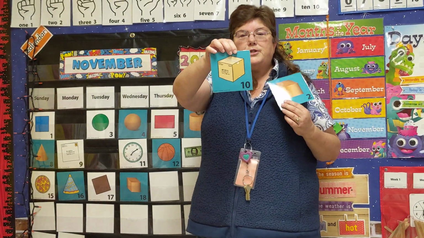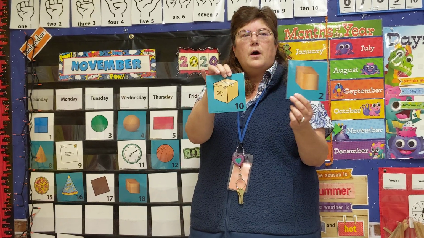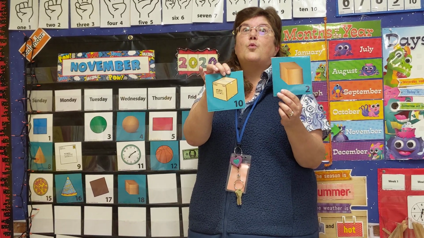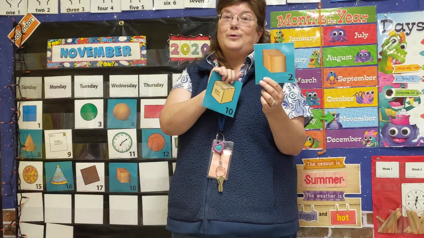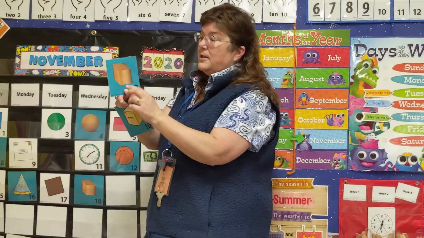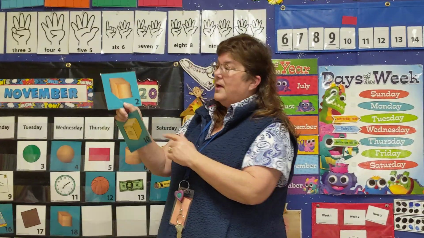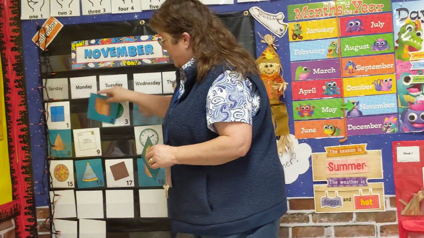Okay, let's look at our next shape. This shape is called a cube. And they showed us a box, but where else are there cubes in our life? Oh, I just heard 2 great cube ideas. We have our linking cubes, and we have dice. So this to me looks like a dice also. But I do see that it looks like a linking cube too. Good job, everybody.